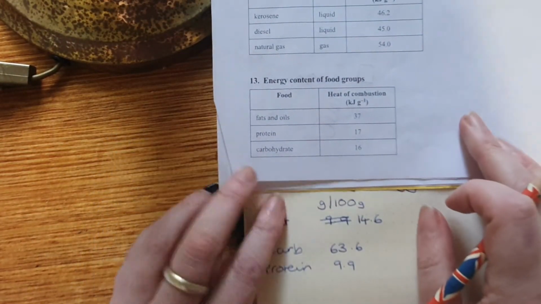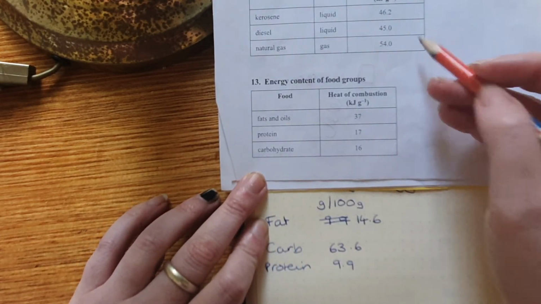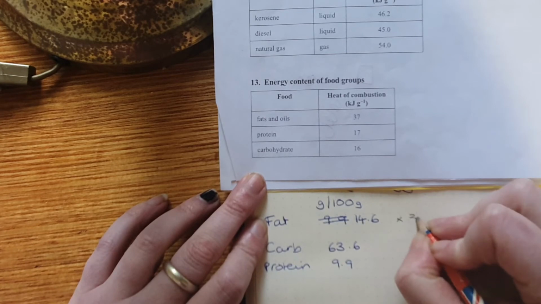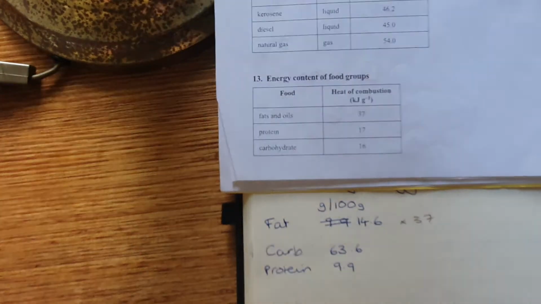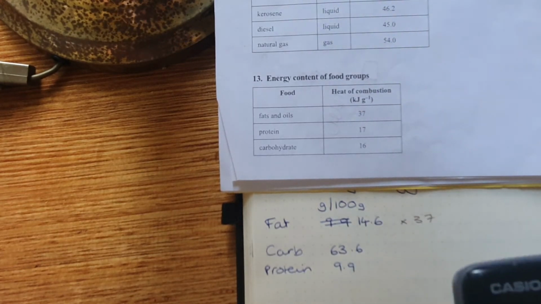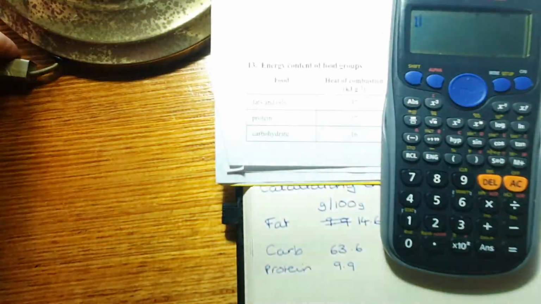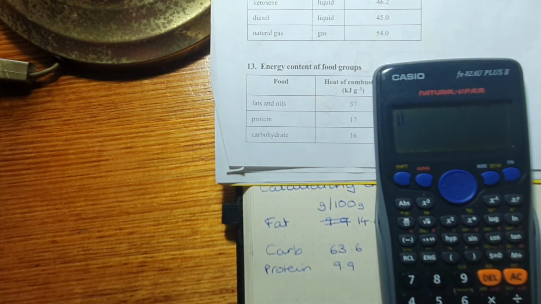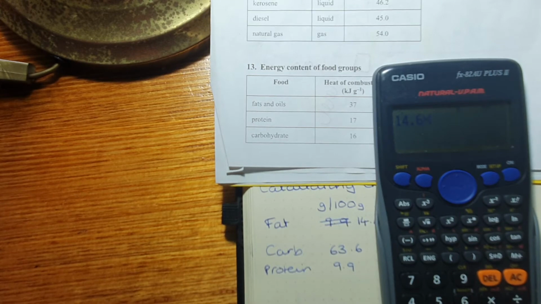So first, I get my data book, and I've got fats is 14.6. This times by 37. And I'll use a calculator. I'm sure I should probably be working this out by hand. 14.6 times 37.